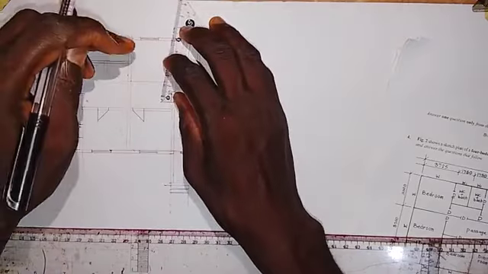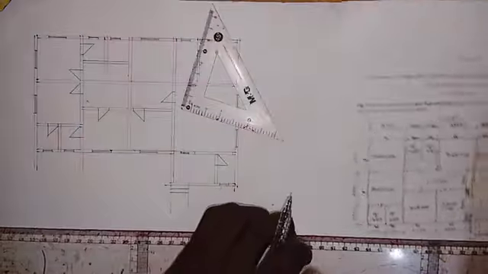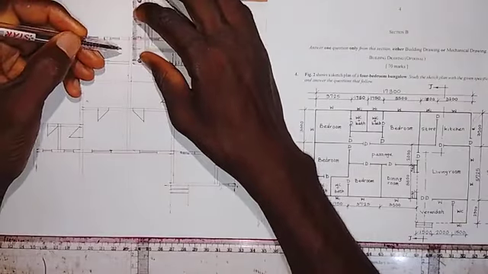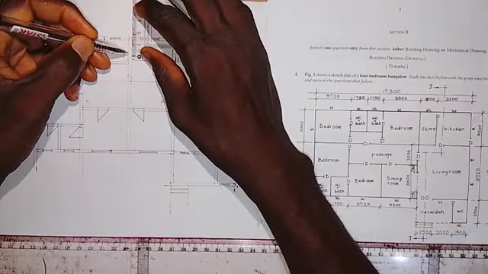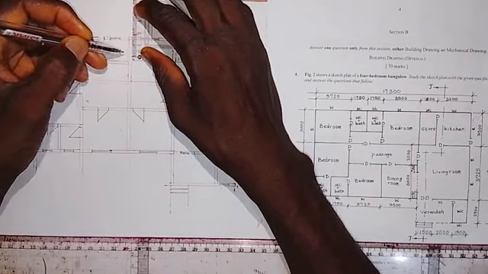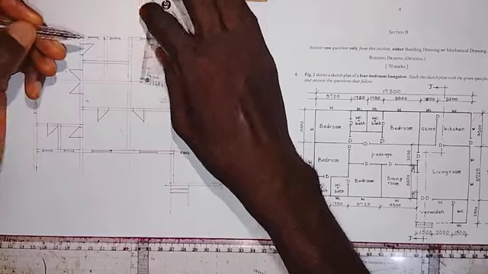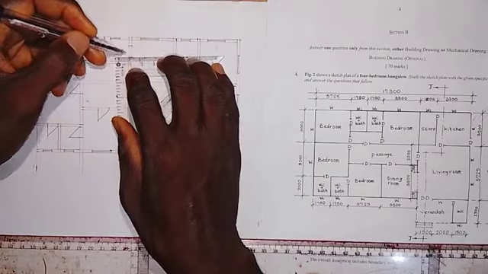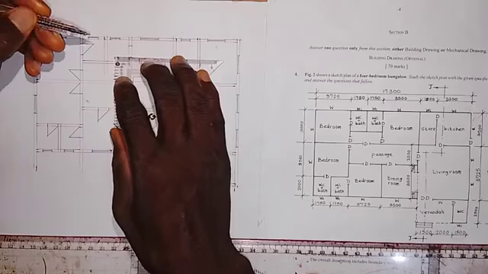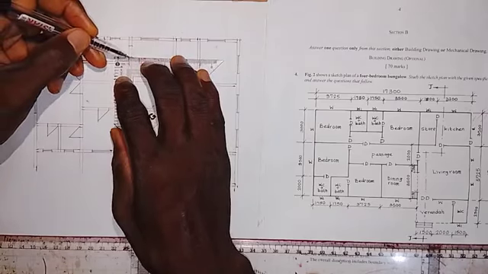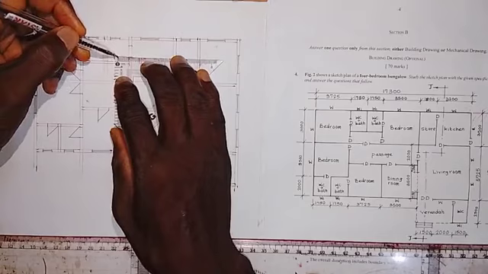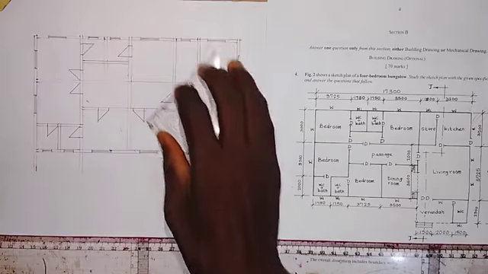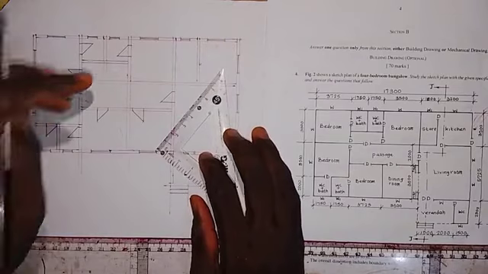So then we also have a door from this bedroom. So you draw from this bedroom into this water closet and bath. So also place in the middle here. Okay, so 9 millimeters up, vertical, and then we connect these together. All right, so this door has been fixed.